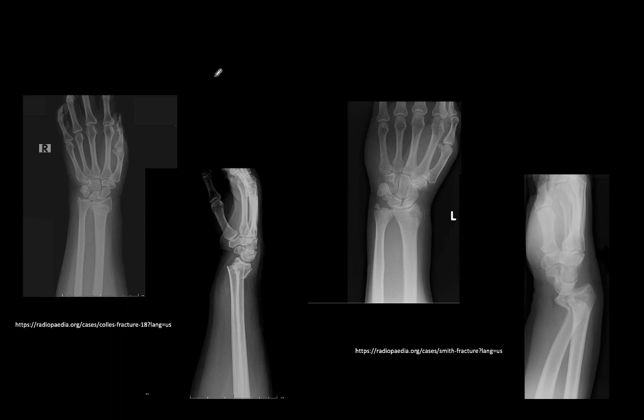So we'll note in the case off to the left, which includes a PA wrist and a lateral wrist off to the right of that image, you'll notice the distal radius is fractured. It's really a metaphyseal fracture. But before we decide if it's a Smith or Colles, we have to note which direction the fragment went. So when we look on the lateral views, let's identify what's ventral.